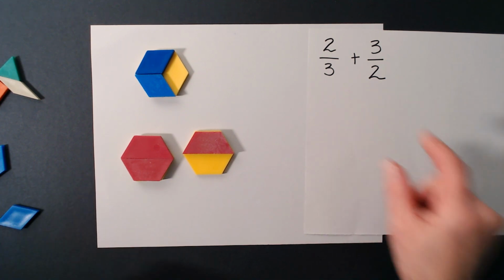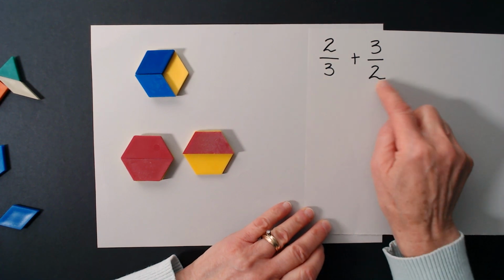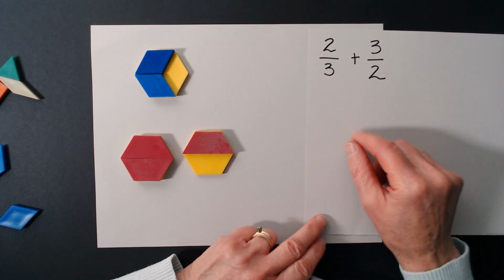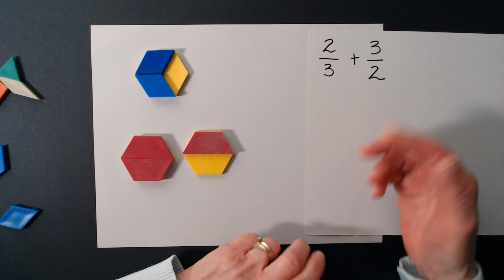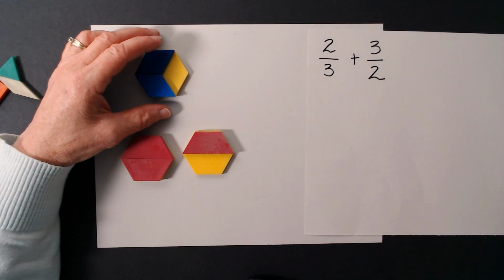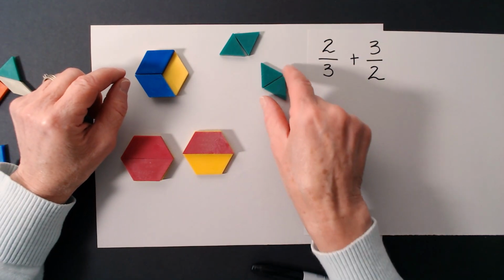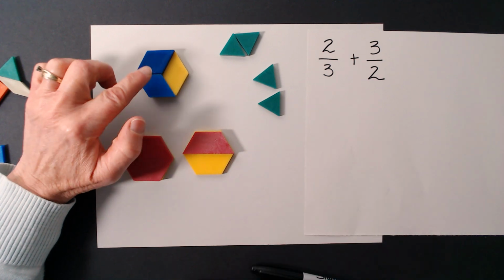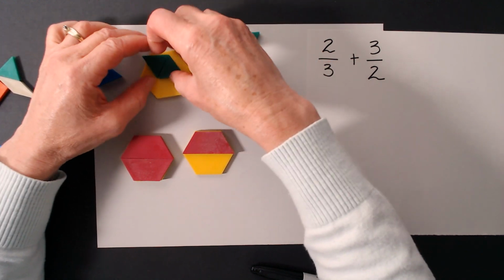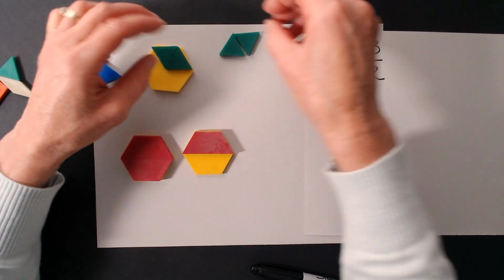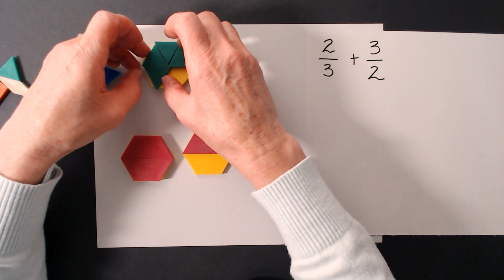But now, what I need to do is represent this using the same denominator, or a common denominator. I know that a multiple of 3 and 2 would be 6, and 6 I can work with. So what I need to do is use my triangles, and replace the parallelograms with triangles and still have the same fraction represented.